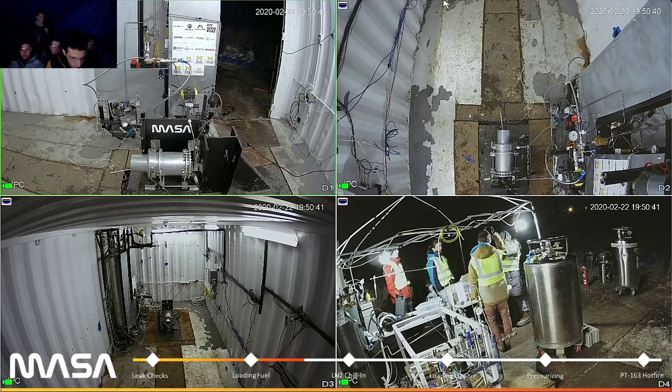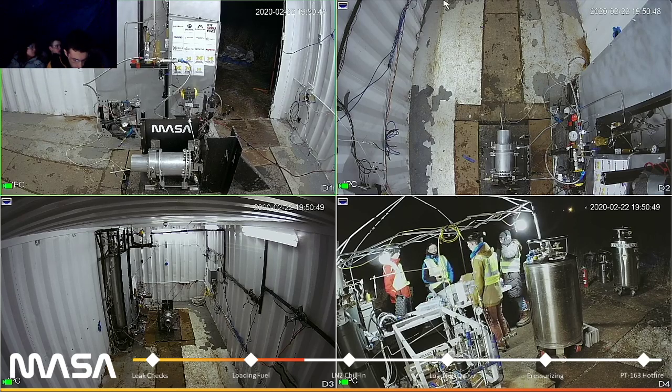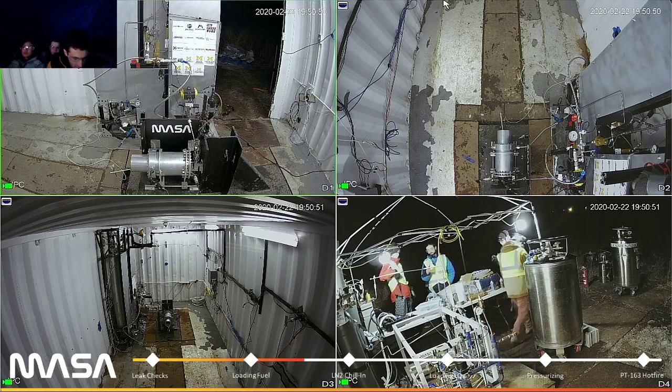Oh, this actually lets more air in. Yeah, it's actually letting more airflow in, because this is higher up now. This is very cold.